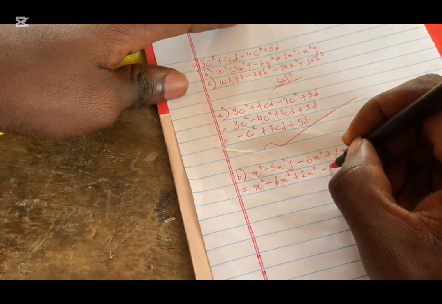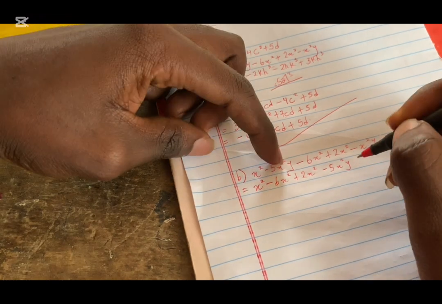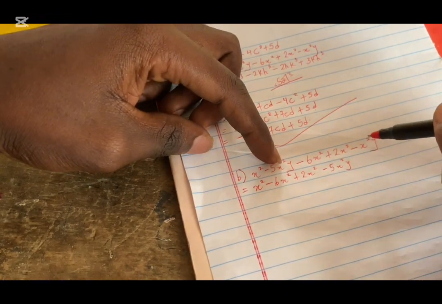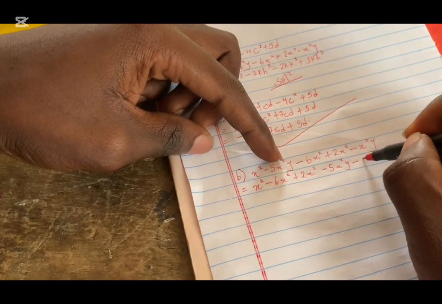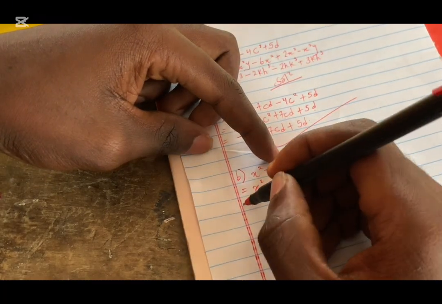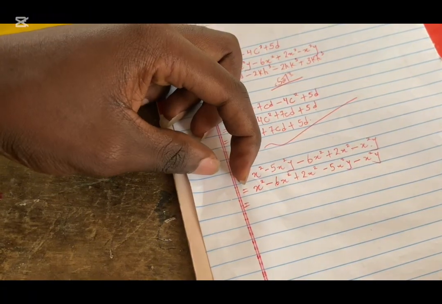So you have negative 5x squared y. Look for another x squared y. Do you have any other x squared y? Yes, there is negative x squared y. We are done grouping like terms. Let's head to the calculations, right?